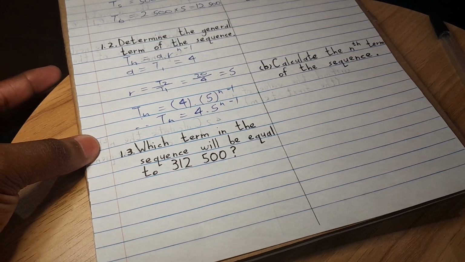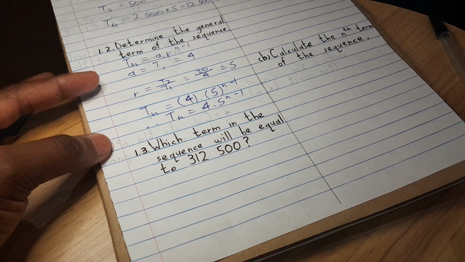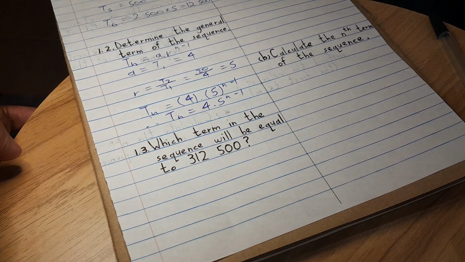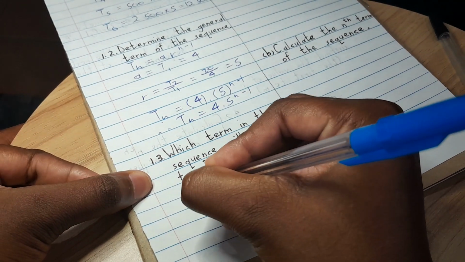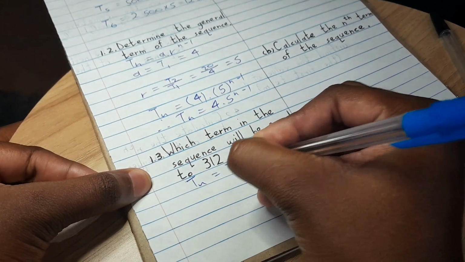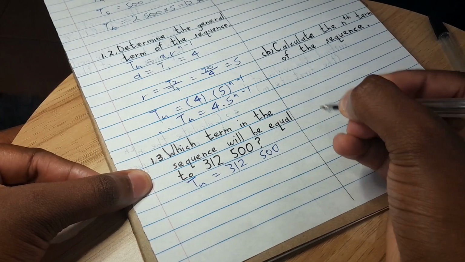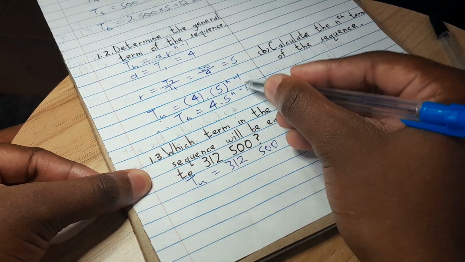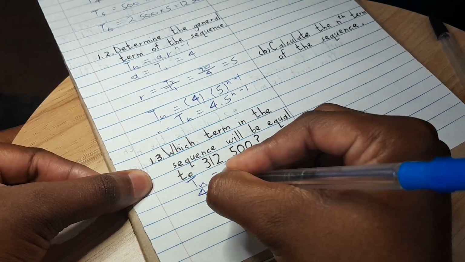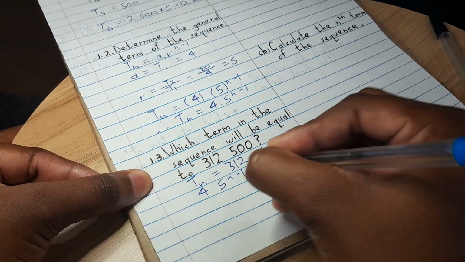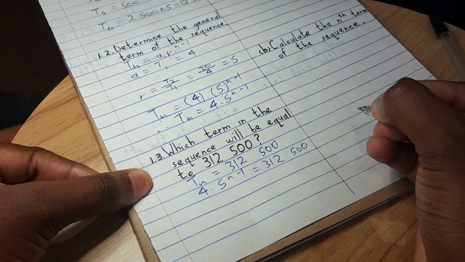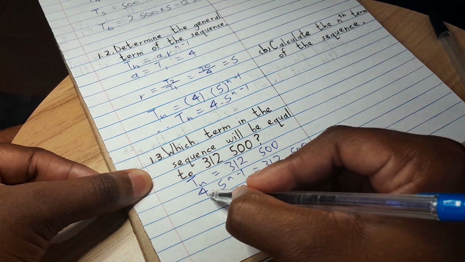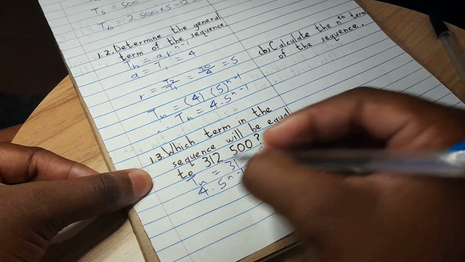So 1.3 states, which term in the sequence will be equal to 312,500? So we only know that Tn equals 312,500. What is the formula for Tn? Here it is. 4 times 5 to the power n minus 1 is 312,500. We divide everything by 4.